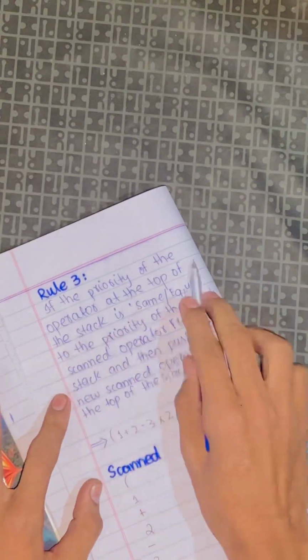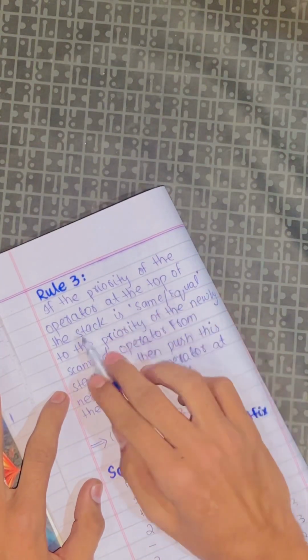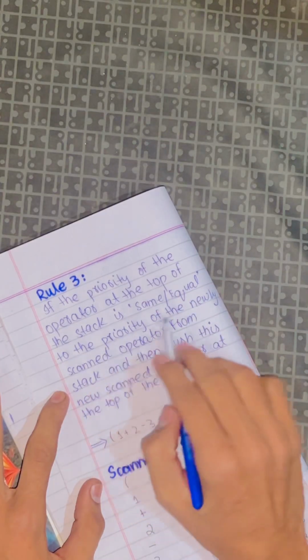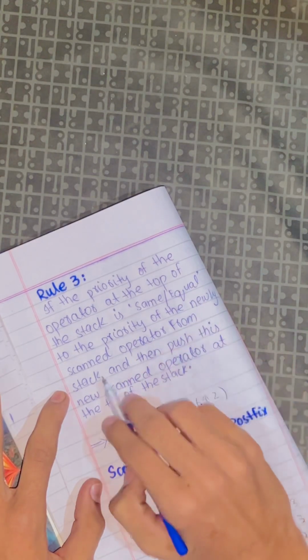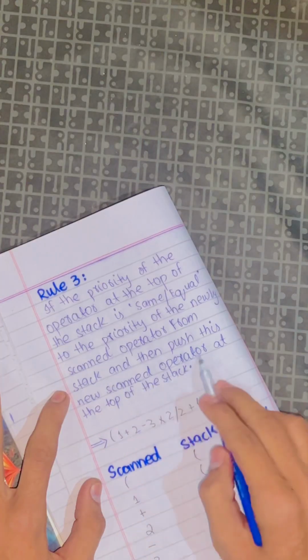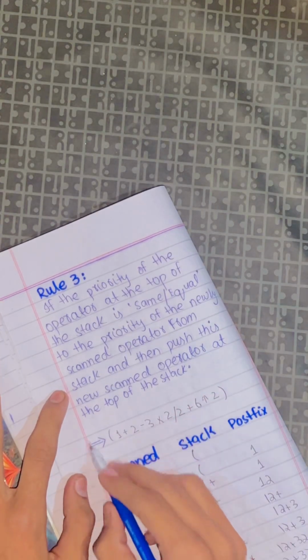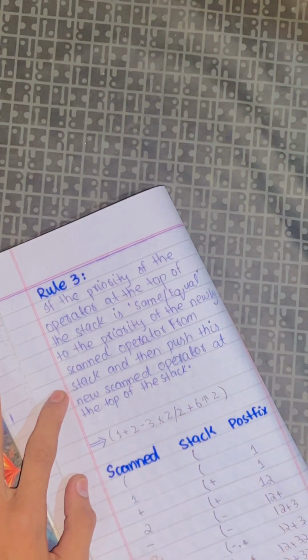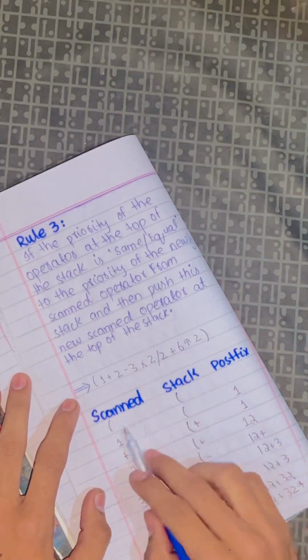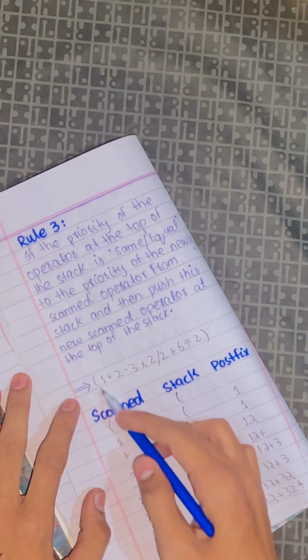And this is the third rule. If the priority of the operator at the top of the stack is equal to the priority of the newly scanned operator, then pop the top operator and push the new operator onto the stack. This is the expression we will calculate using the stack.